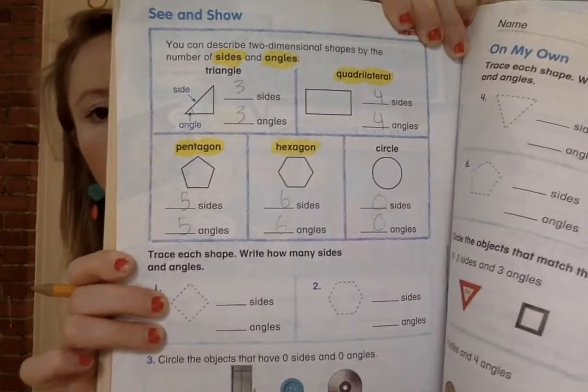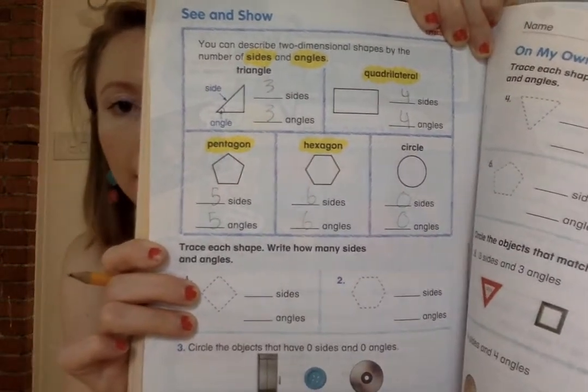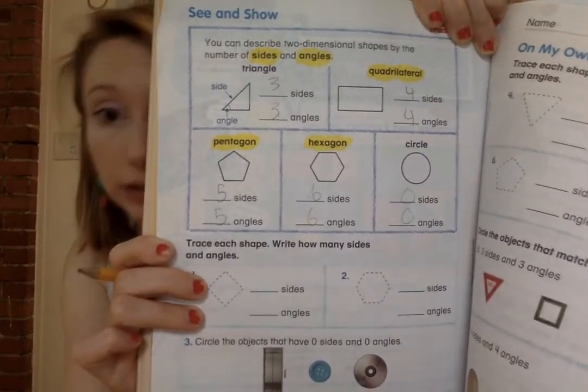Wait just a minute. What do you notice about the relationship between sides and angles? Take a look. What do you notice? I notice that each shape has the same amount of sides as it does angles. So for example, a quadrilateral has 4 sides and 4 angles. A hexagon has 6 sides and 6 angles. So the number of sides is equal to the number of angles.